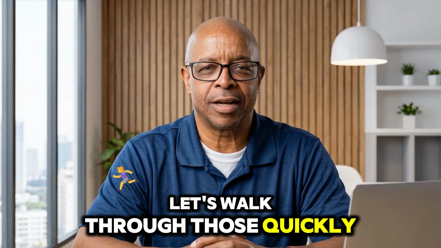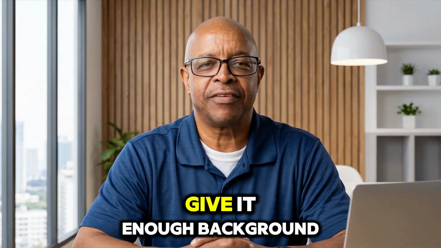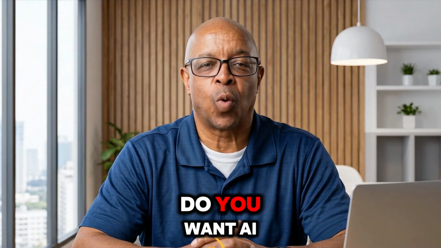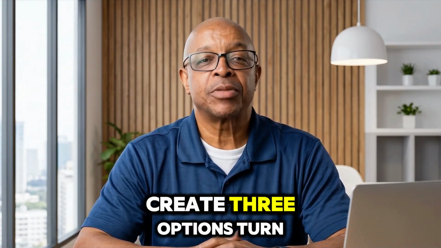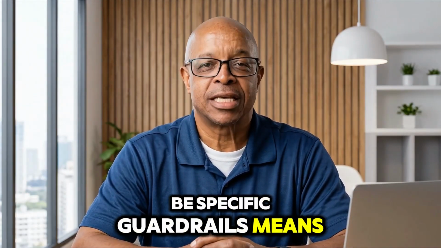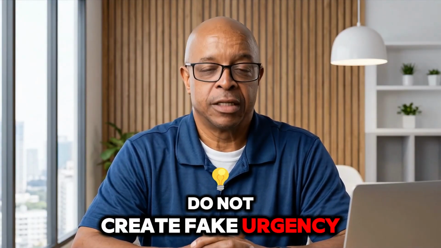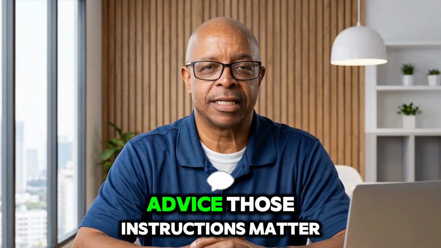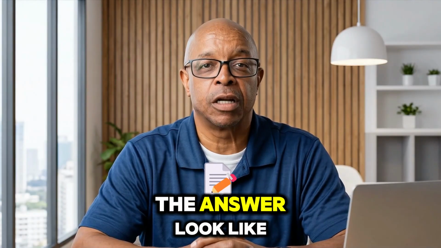Let's walk through those quickly. Context means what is happening. Do not make AI guess the situation. Give it enough background to understand the job. Task means what exactly do you want AI to do? Draft a message, organize a list, create 3 options, turn one idea into several content pieces. Be specific. Guardrails means what should AI not do? Do not invent facts. Do not create fake urgency. Do not add a deadline I did not provide. Do not give legal advice. Those instructions matter.